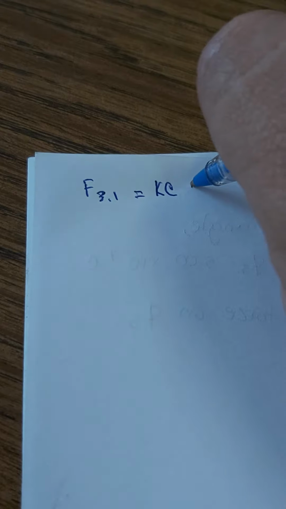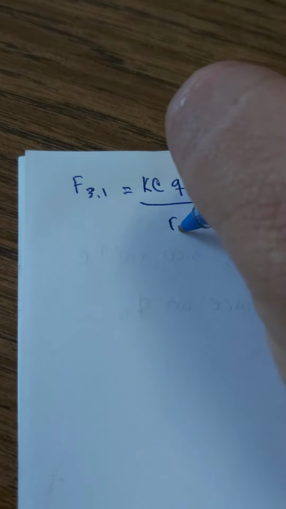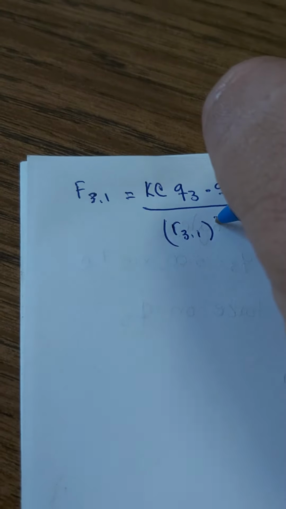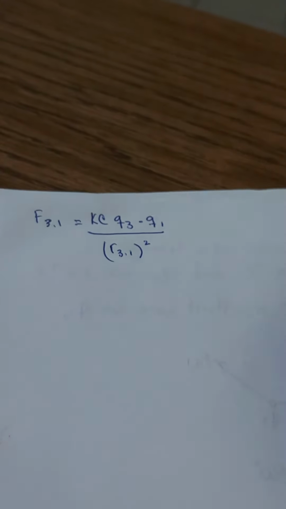Now we have to find the electric force between charges 3 and 1. So this will be equal to the Coulomb constant times charge 3 times charge 1 over the radius between charges 3 and 1 squared.